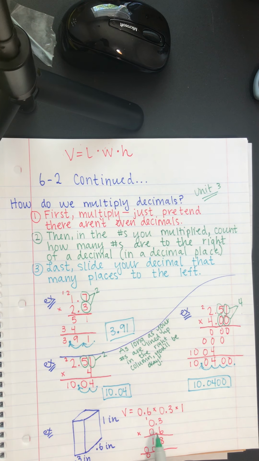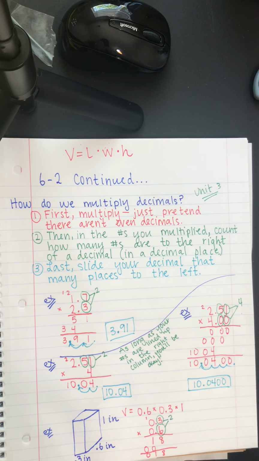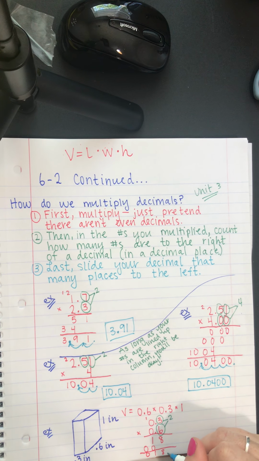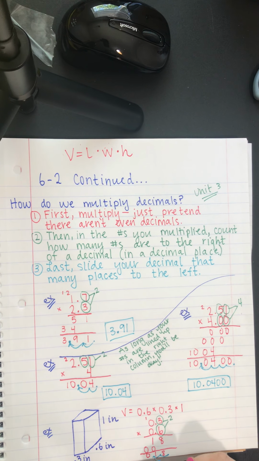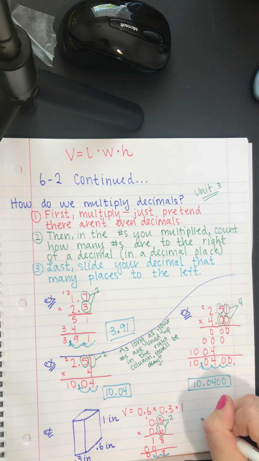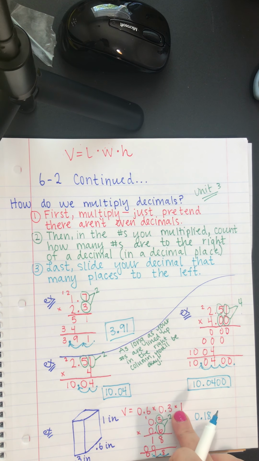I'm going to count how many things I have to the right of the decimal. I have 2 numbers to the right of the decimal. So I'm going to come down here. Right now my decimal is here, and I slide it 2 times. 1, 2. So I get 0.18. I'll just bring that over here. 0.18. And I still have to multiply by this 1.